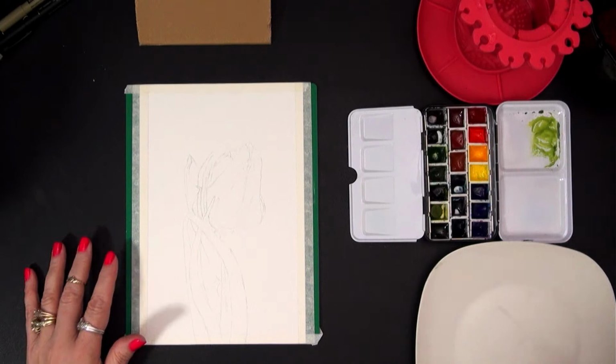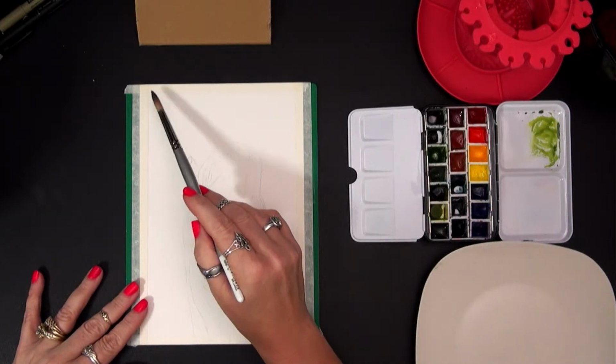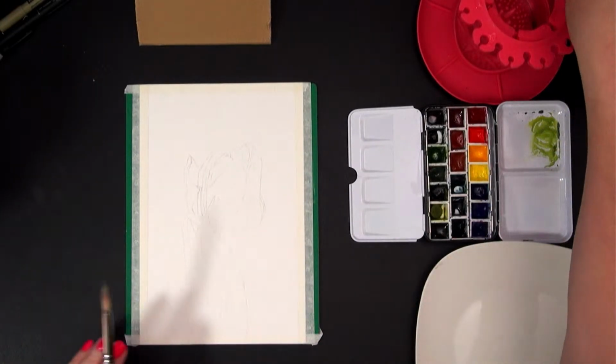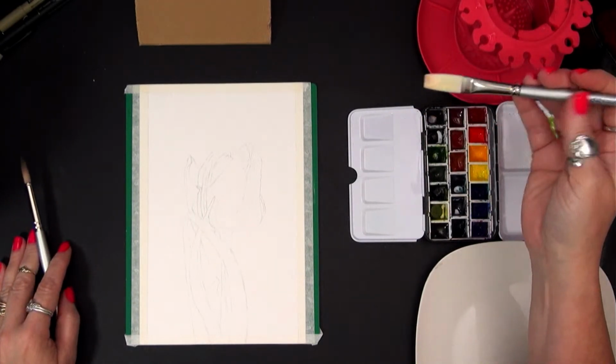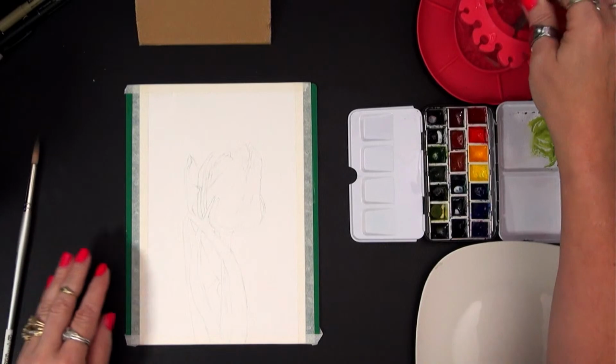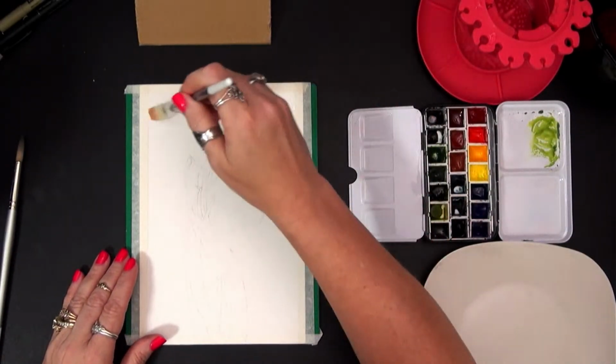Okay. So to start with on my tulip, I'm going to wet, and I think I'm going to grab, this is my 1/2 inch stroke. Just going to use that to wet this paper some.